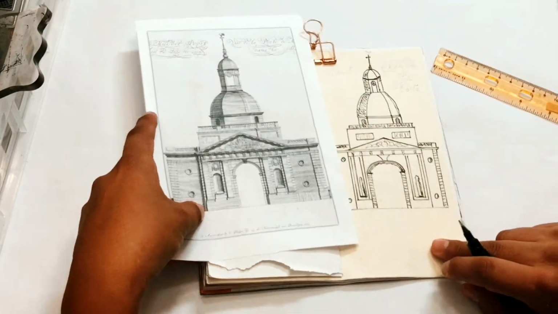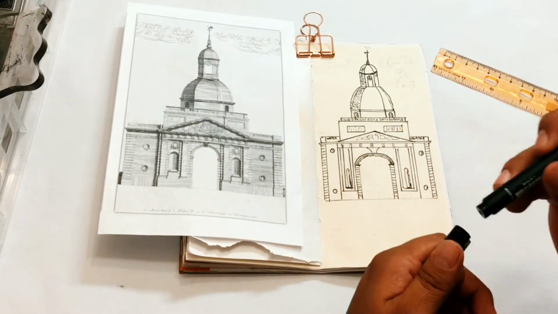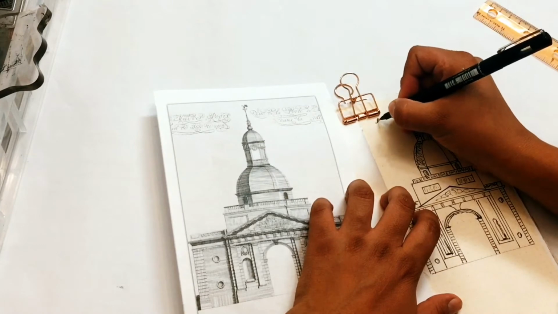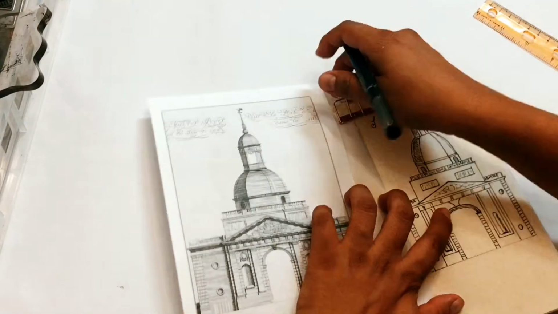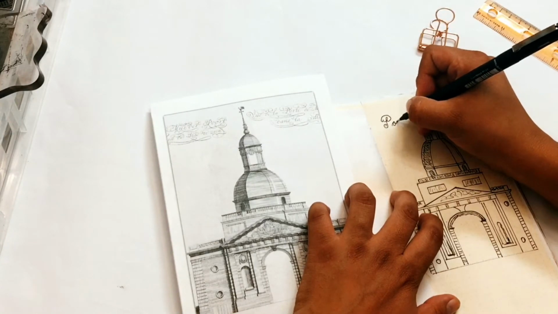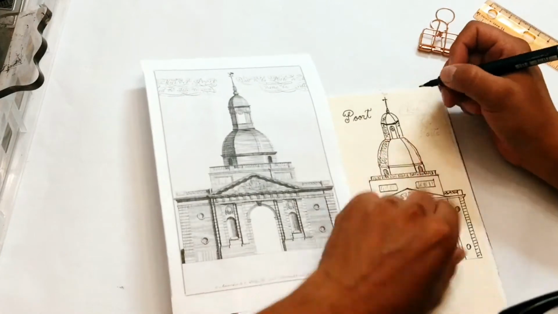Okay, I finished the shadows here, and here you have the building. As you can see, it's not as white as the model, it's not perfect. Now I'm going to draw the title here. It's really hard to do it for me because I'm not really good at lettering, but I'm doing my best.